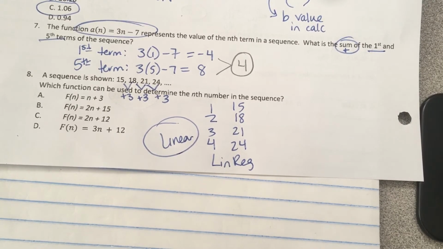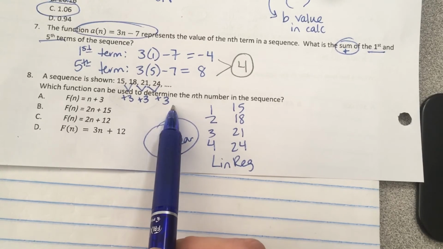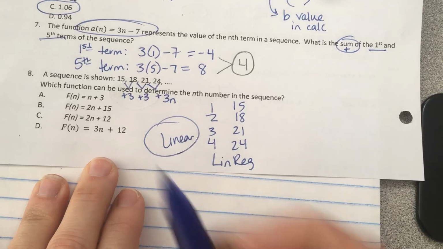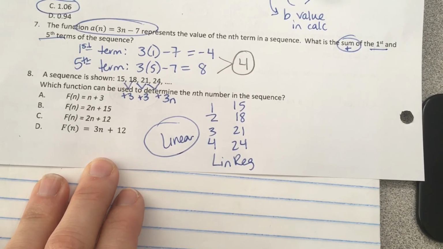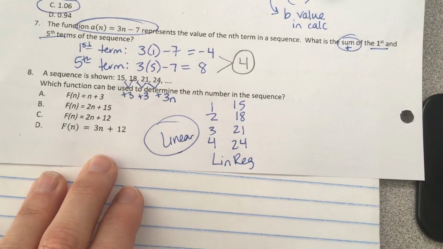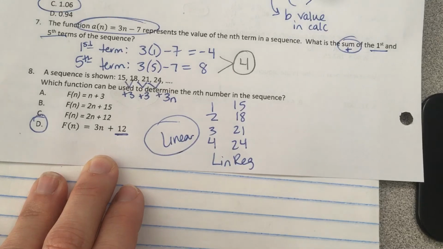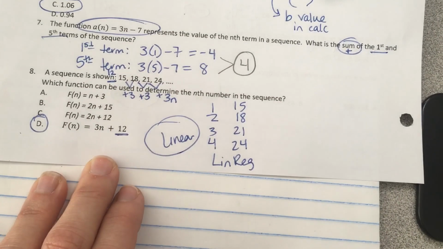Or you're adding 3 every time. So that's the one that gets the variable because you're adding 3 every time. You're adding 3 per time. So which one has 3 in it? D. Where did the 12 come from? They went back a spot, and that's where they got the 12. Okay.